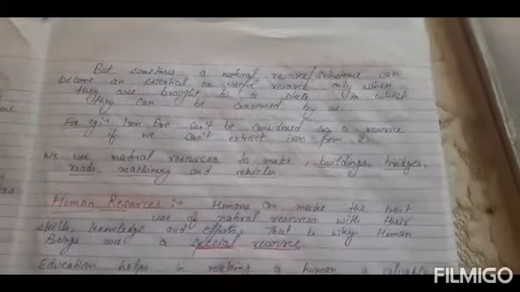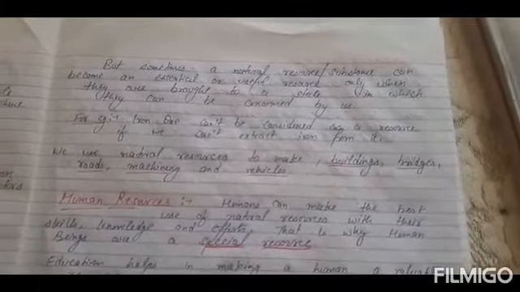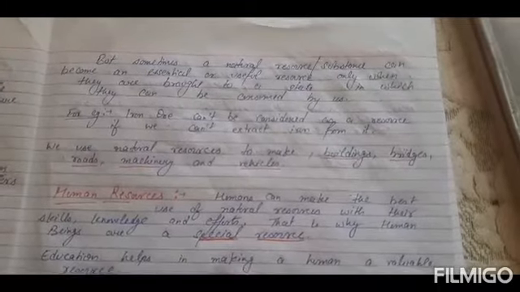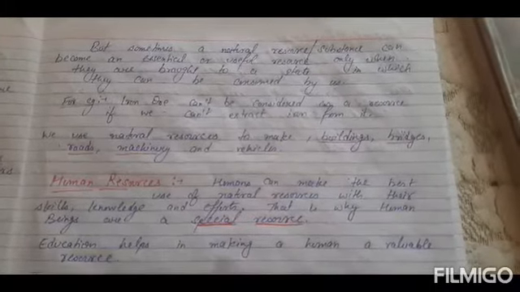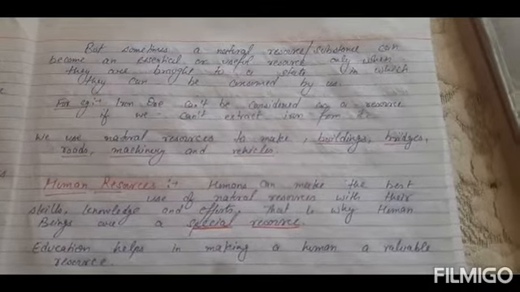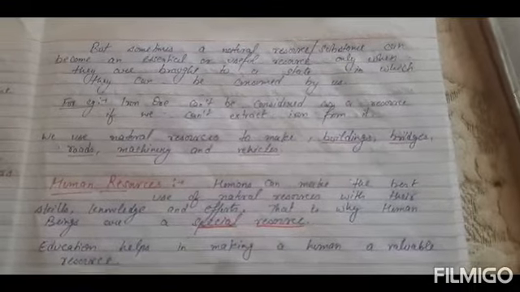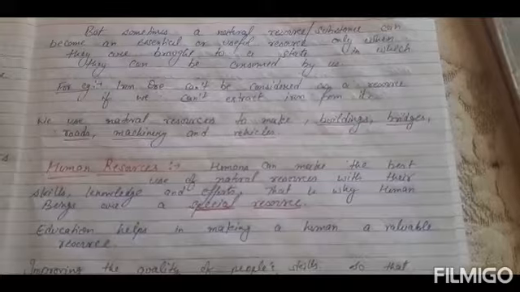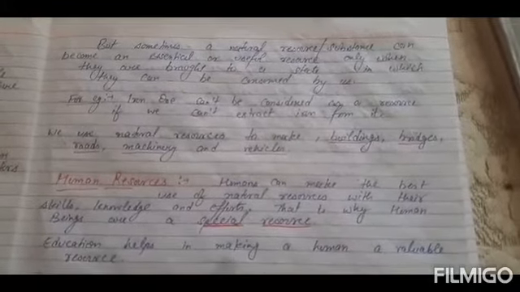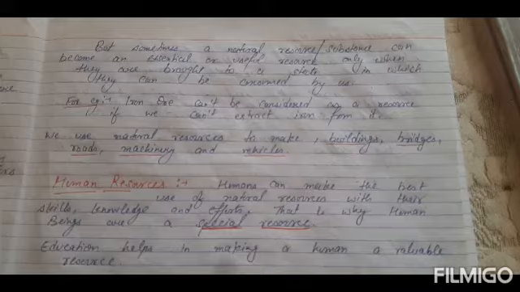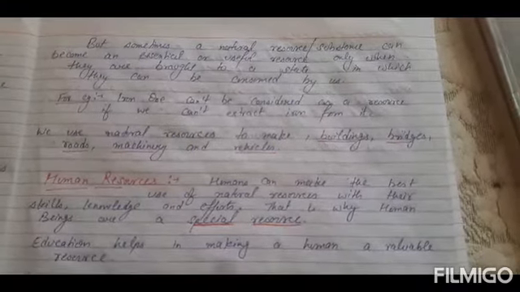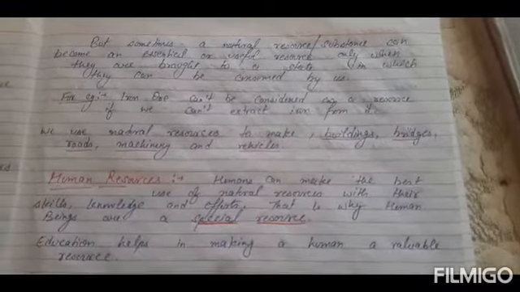But sometimes a natural resource or substance can become an essential or useful resource only when they are brought to a state in which they can be consumed by us. यहाँ पे इसका क्या मतलब है कि एक नेचुरल रिसोर्स बहुत सी बार ऐसा भी होता है कि एक नेचुरल रिसोर्स तभी यूजफुल होता है जब उस पर ह्यूमन एफर्ट डाला जाए. So whenever a human puts some effort on a natural substance, that is also a human made resource.